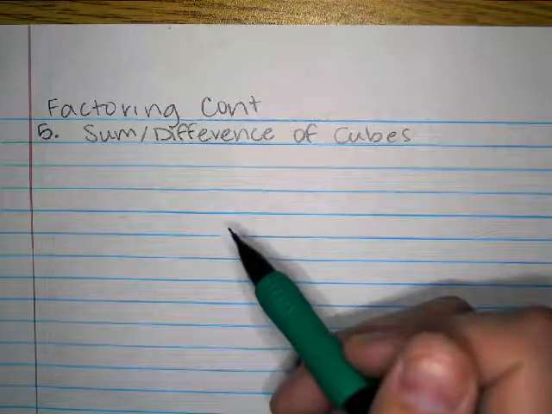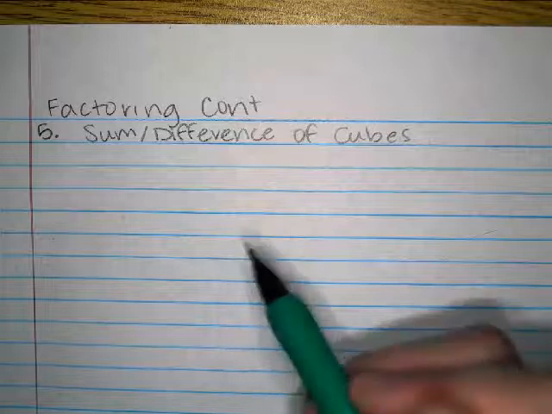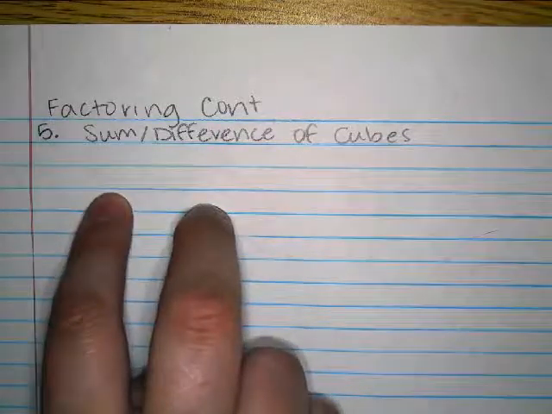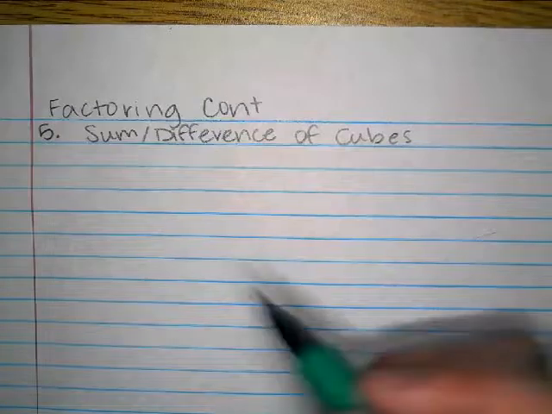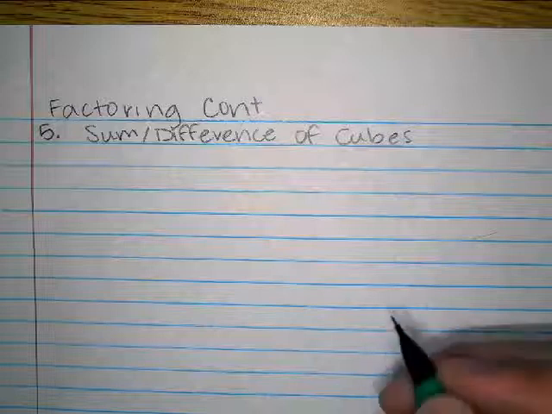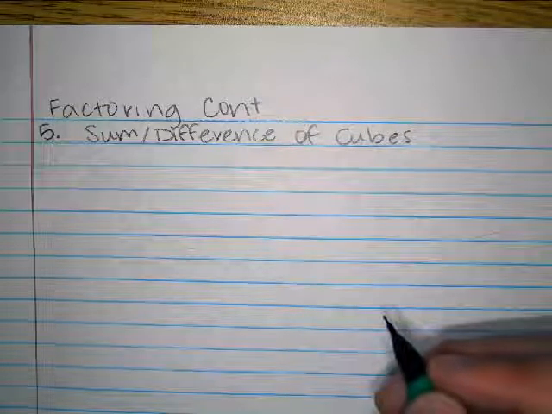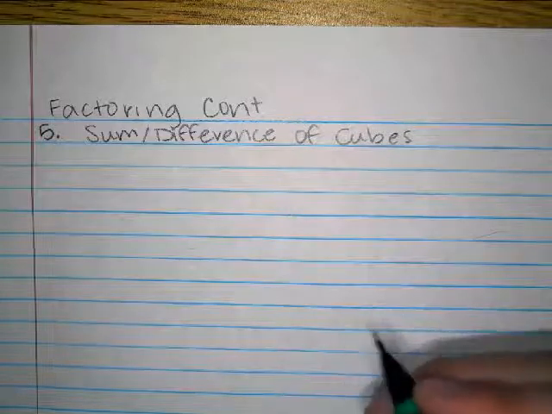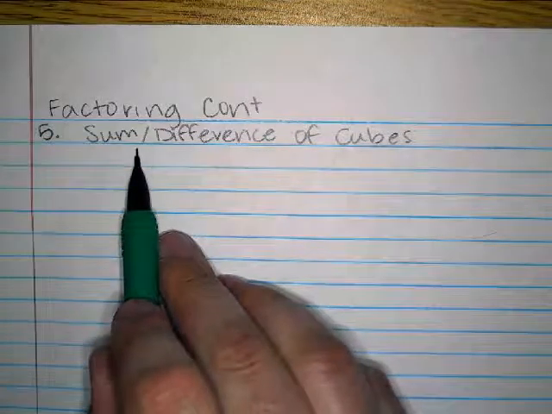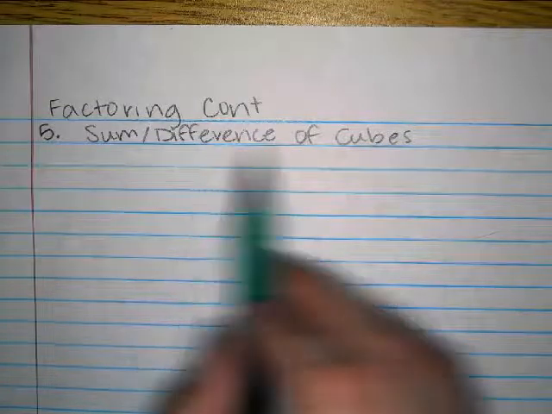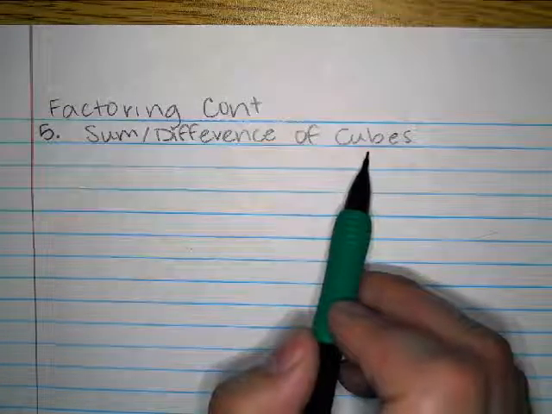Those were problems where you would have a binomial, so that means that it would have 2 terms. You would have a minus in between, and it would be 2 perfect squares. So you'd be looking for your square numbers like 1, 4, 9, 16, 25, 36, 49, 64. You'd be looking for those perfect squares. This time, we're going to have a binomial still. We could have a plus or a minus in the middle, and we're going to be looking for our perfect cubes.